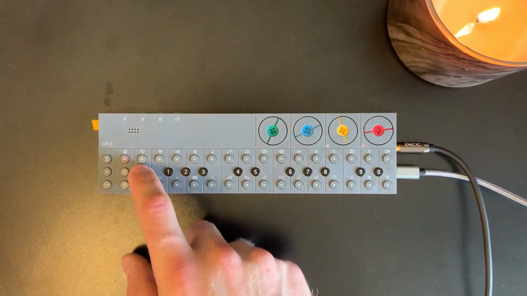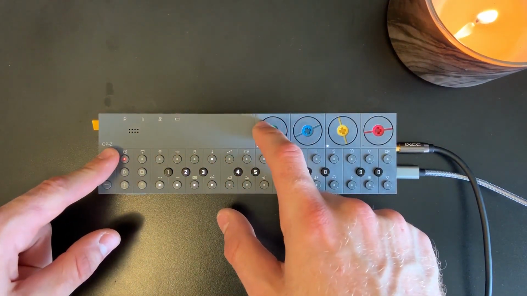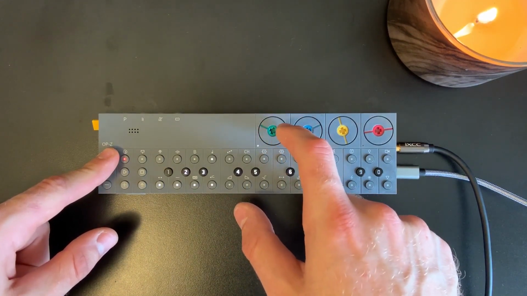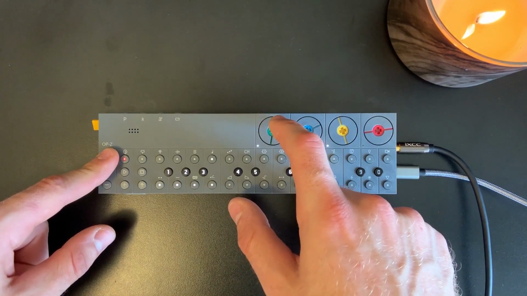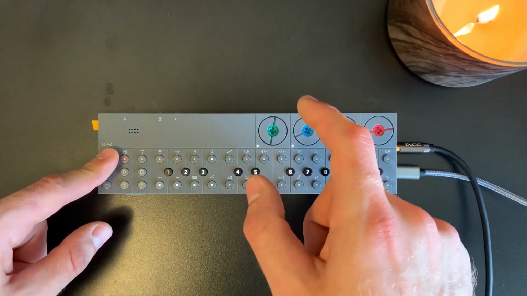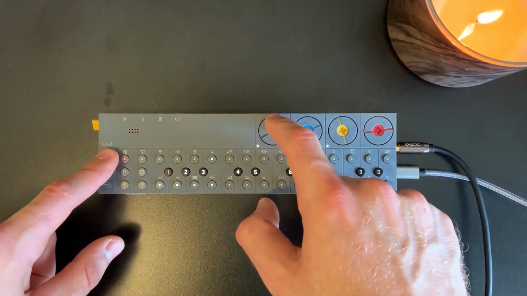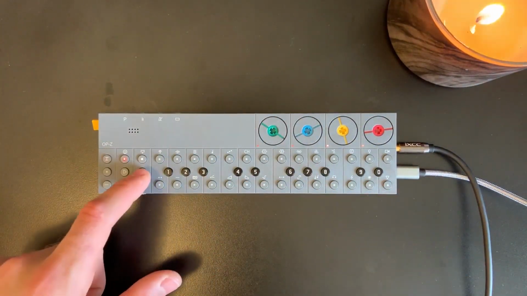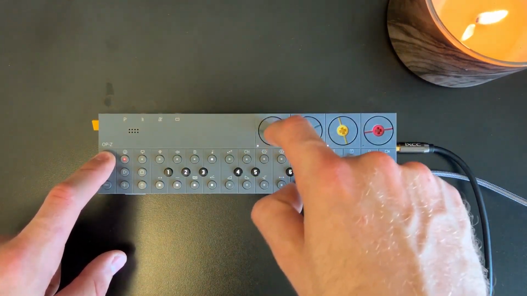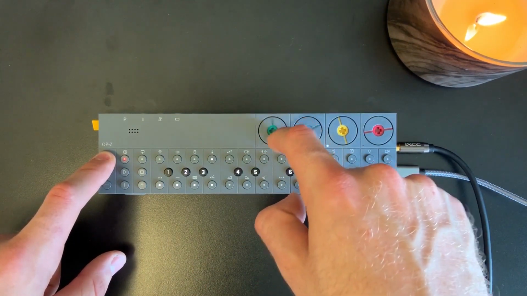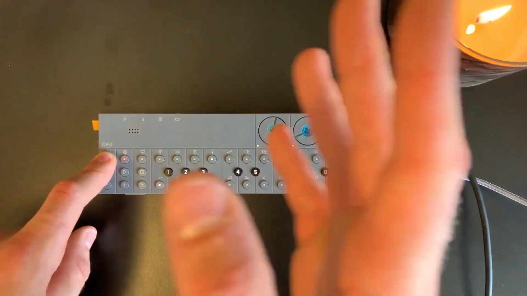See that? Let's change the note length. Now it's only going to be short. Make it a little longer. So that's note length. And then if you go all the way to the right, where it flashes like that, that means it's in drone mode. So it'll just keep playing.